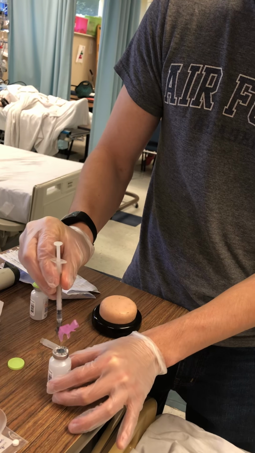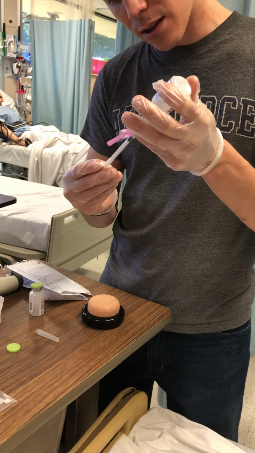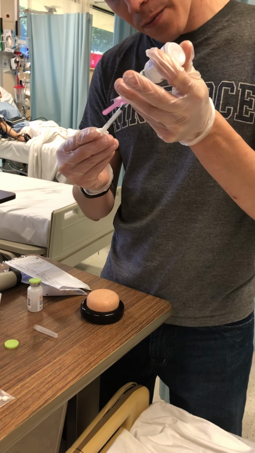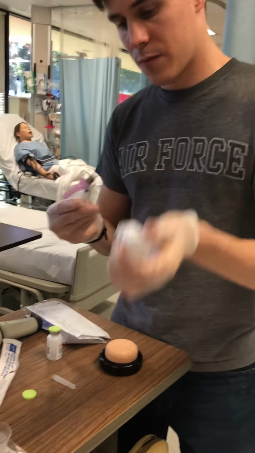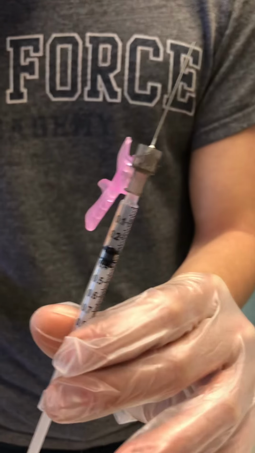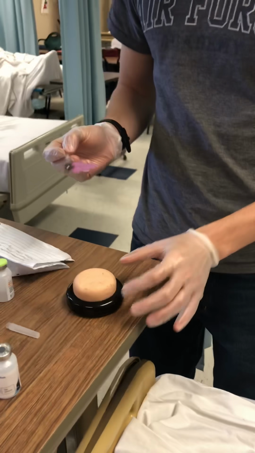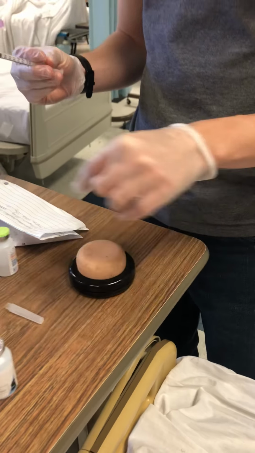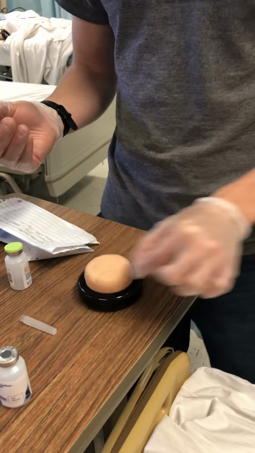I'm just going to make sure that I pull out 0.3 here. It's a long needle. Alright. So we've pulled out 0.3 of the enoxaparin. And so we're giving this subcutaneously. So we would pinch the skin. Well, first we would actually rub it down with an alcohol swab, but there's not one here at the moment. We'd go from the center to the outside.